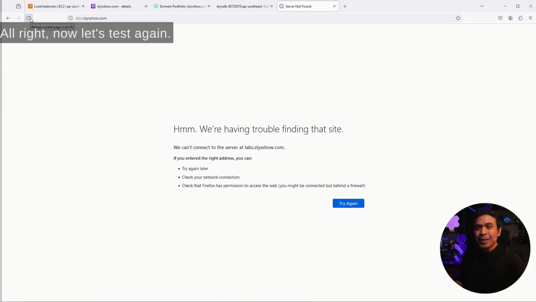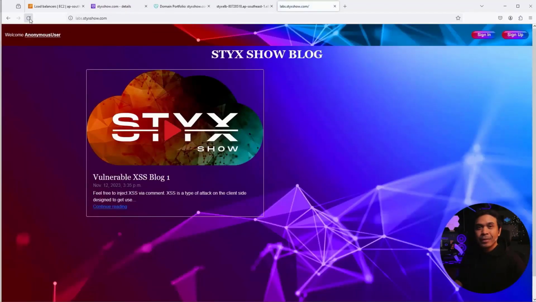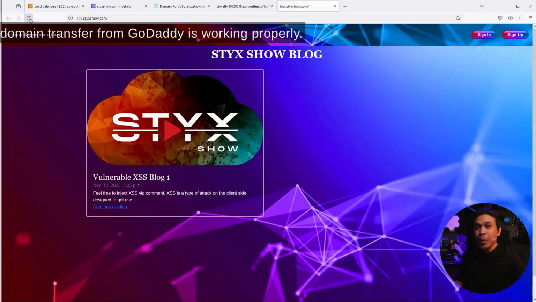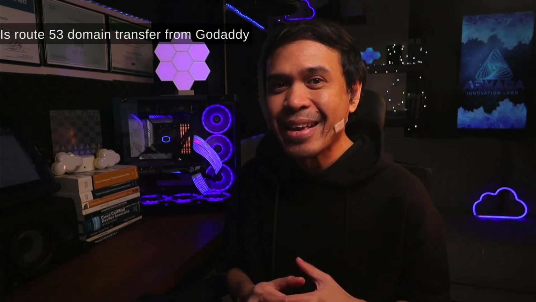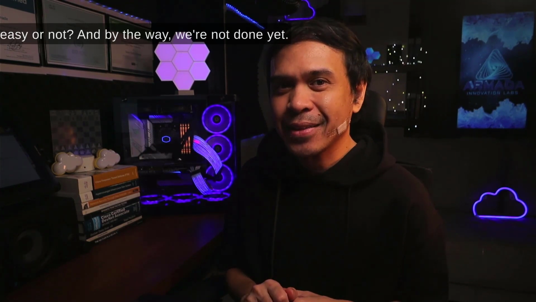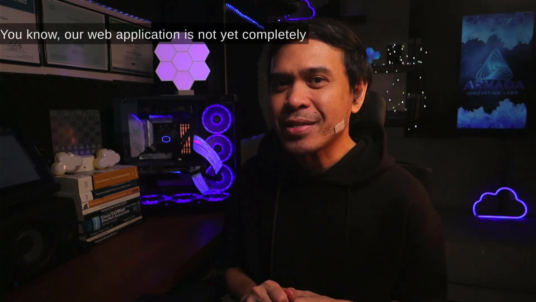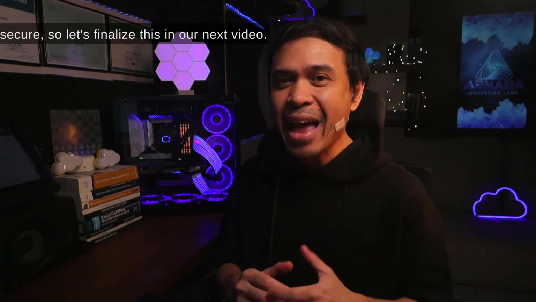Alright, now let's test again. I'm gonna hit refresh. As you can see, our Route 53 domain transfer from GoDaddy is working properly. So guys, what do you think? Is Route 53 domain transfer from GoDaddy easy or not? And by the way, we're not done yet. You know, our web application is not yet completely secure. So let's finalize this in our next video.